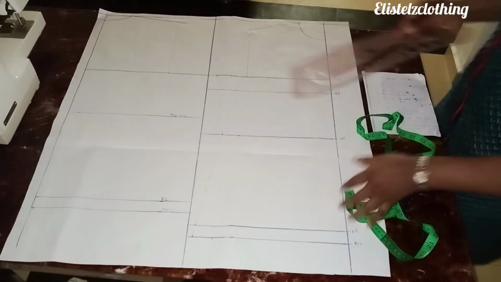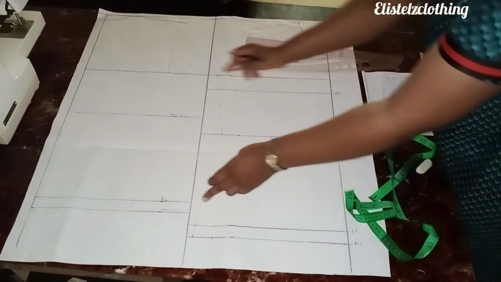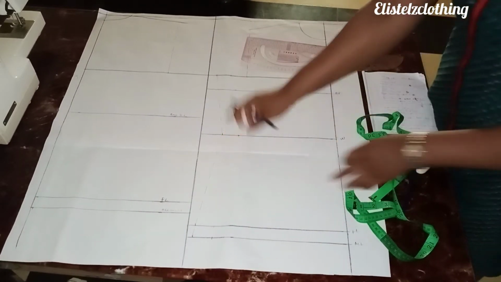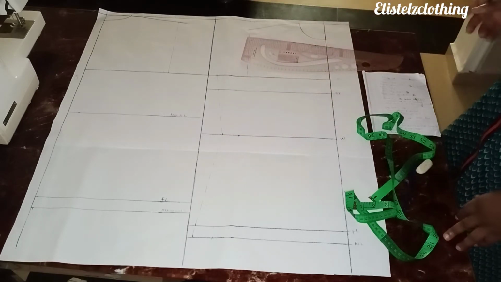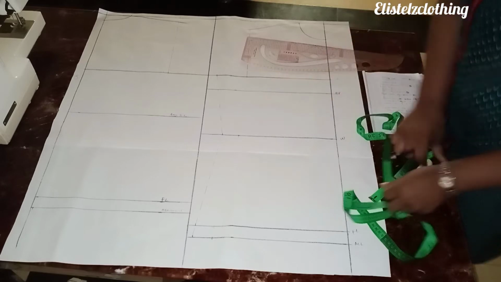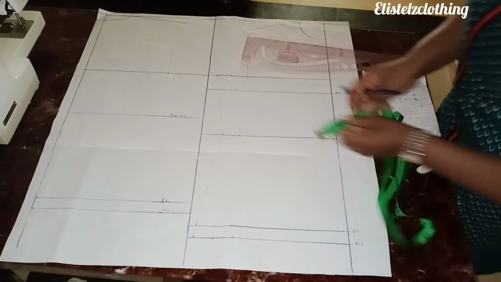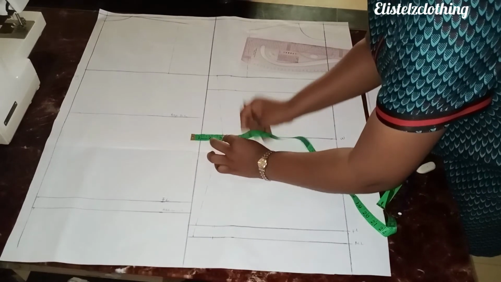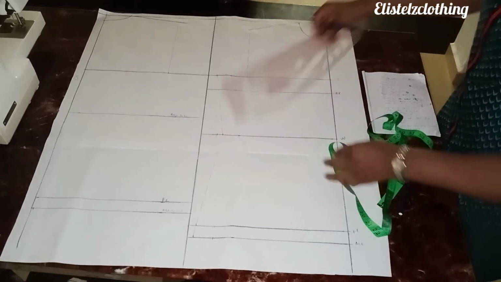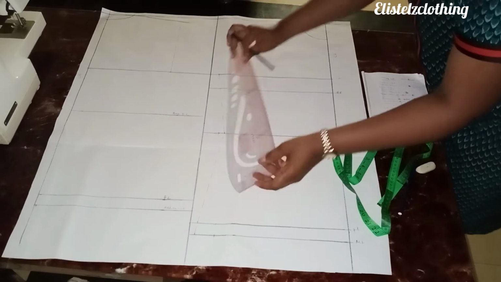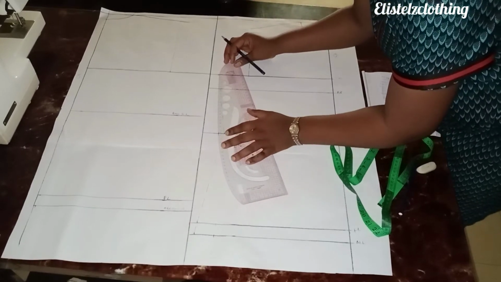Now, if you look at this, you can see that there's a sharp V kind of here, okay? And that's not what we want because it's a slightly free blouse, okay? So now on the waist side, we'll come outward by 0.5, okay? Then we're going to connect back.